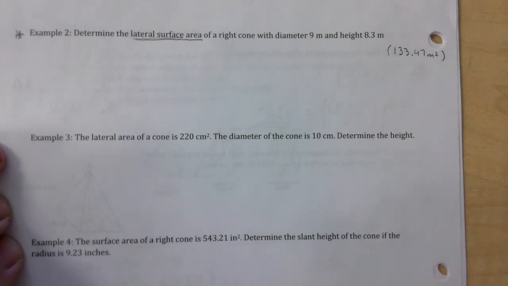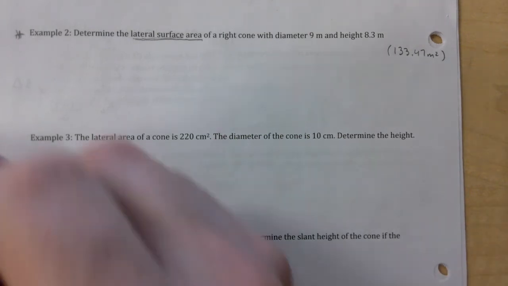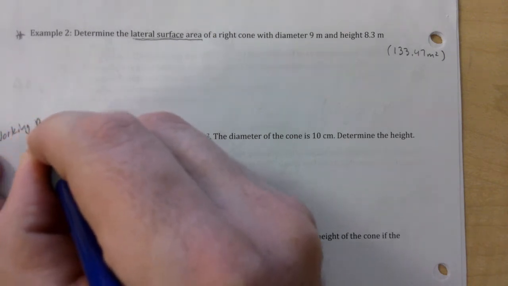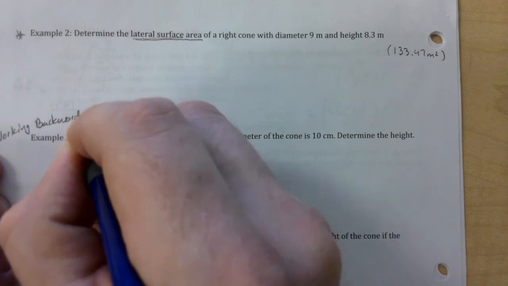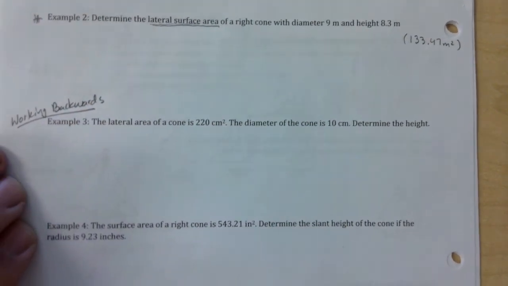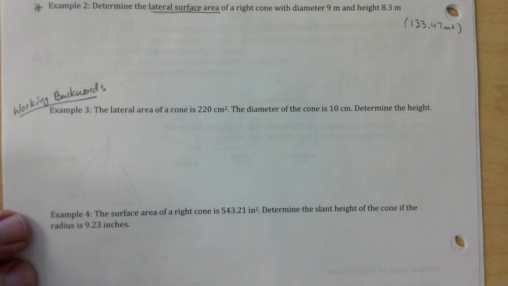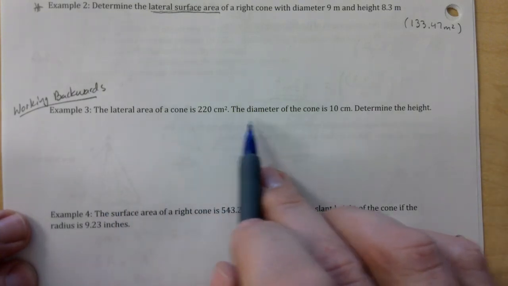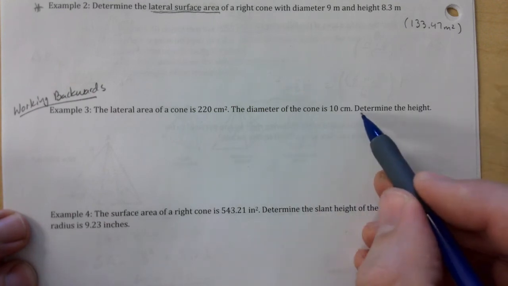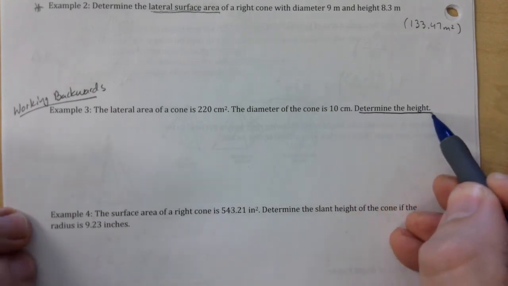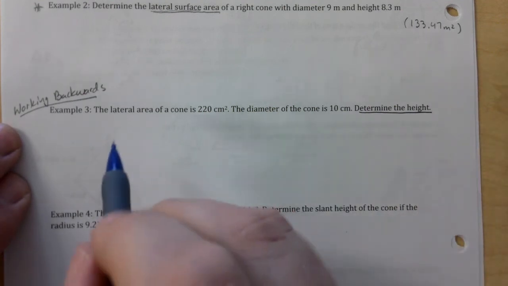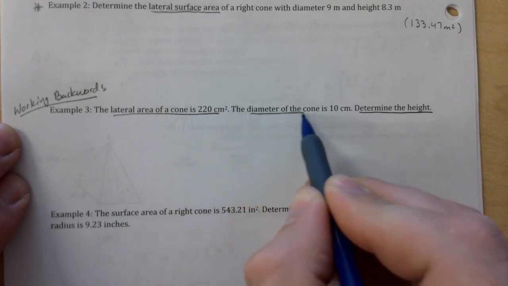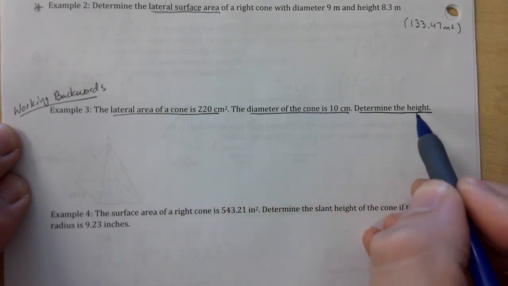And now we're going to work backwards. Working backwards. So that's where you have to go from area or lateral surface area back to finding the height. Determine the height. Okay. So they give you the lateral surface area. They give you that the diameter of the cone is 10, and they want the actual height.